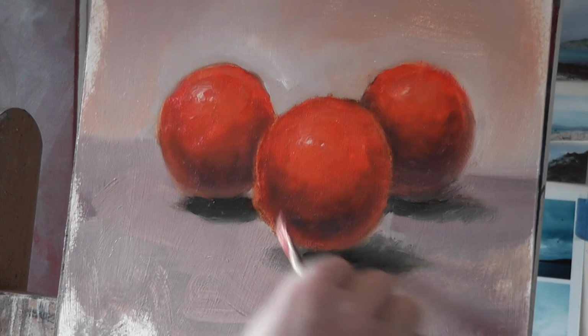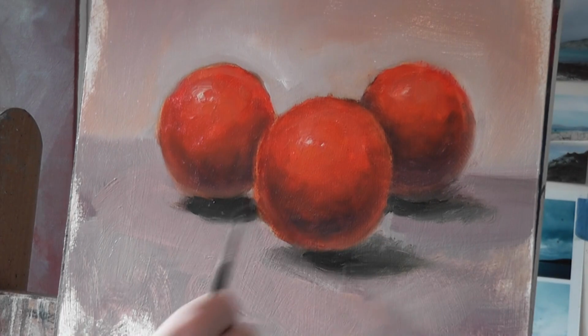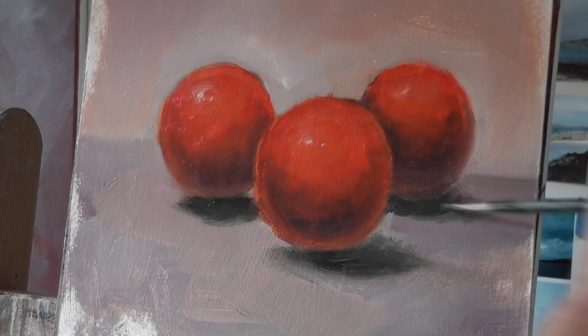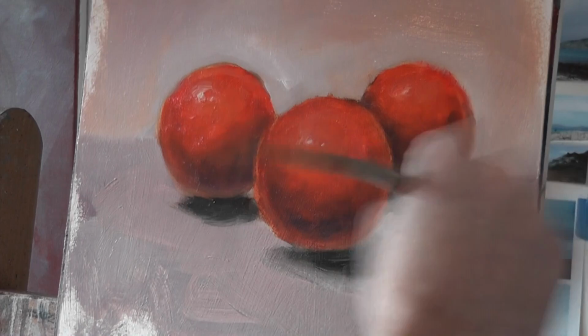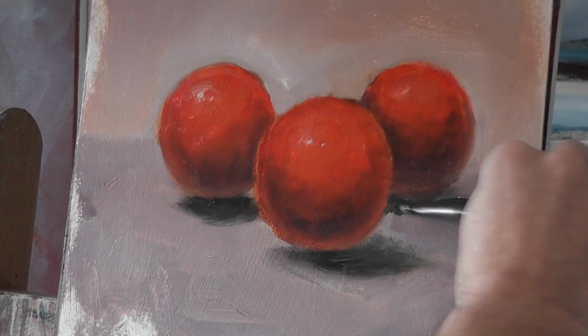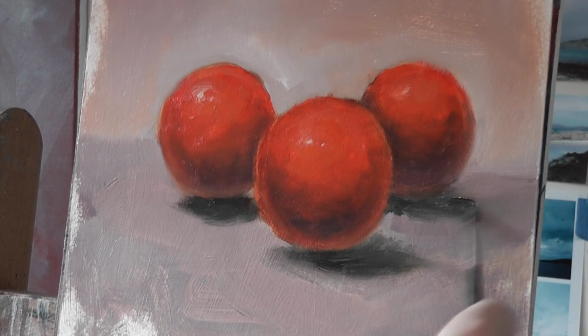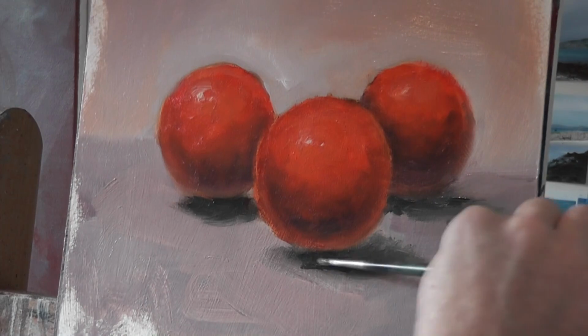And what I'm trying to achieve is a graying of the areas where you are showing the transition between one object and another, so that the edges between background and object and one object and the other are often softened.